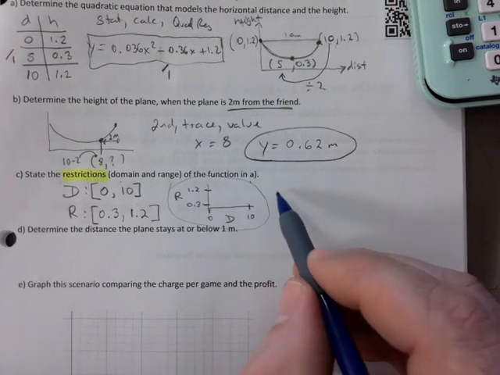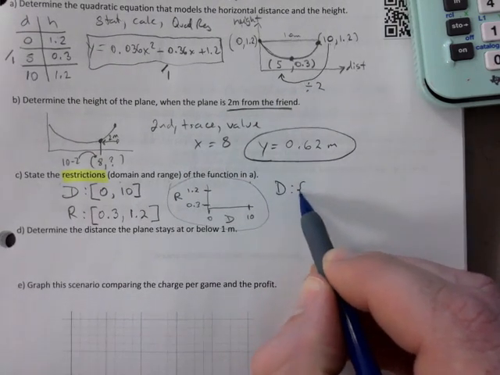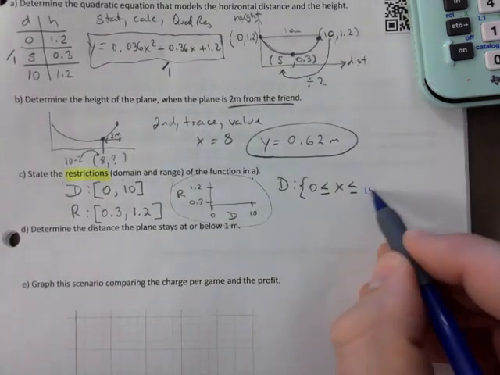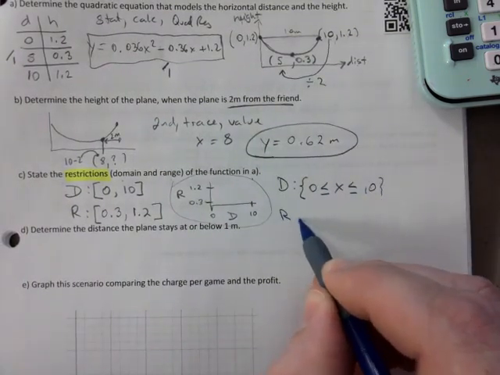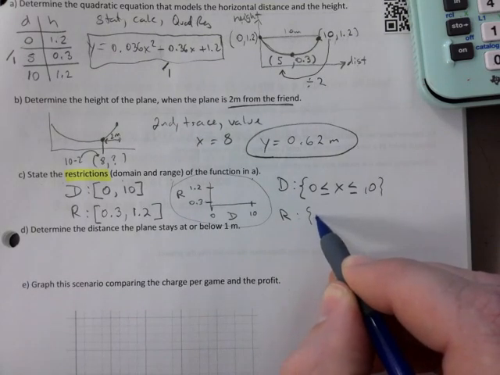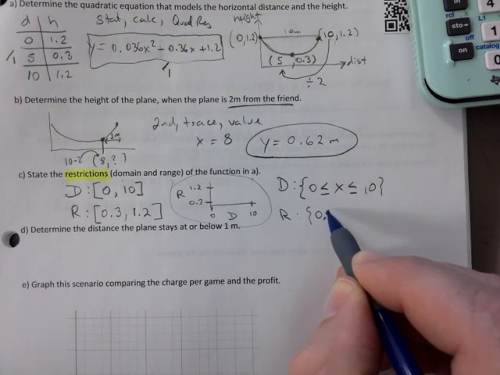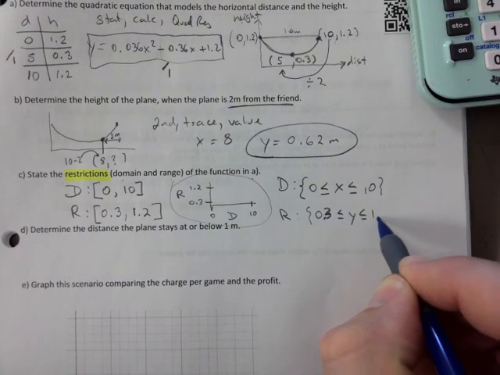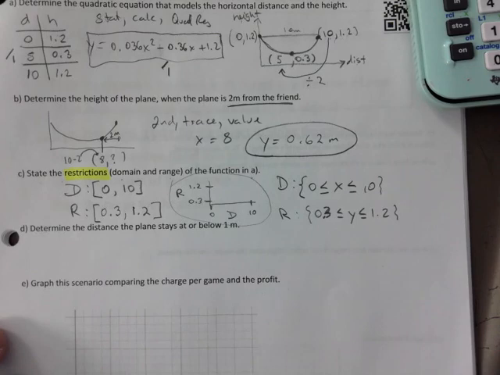Some of you are still doing set notations. I'll do it here, squiggly brackets, 0. You can use X and Y here if you want, because they don't give you any other variables. Oops, 0.3, sorry. If you want it that way, that's fine.